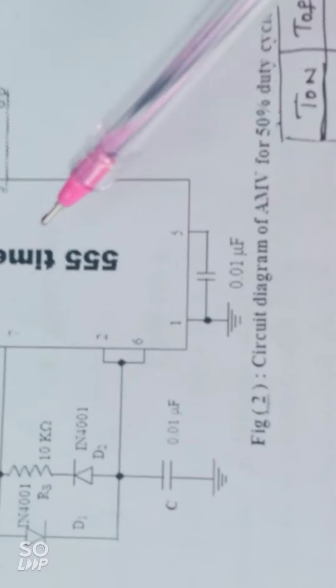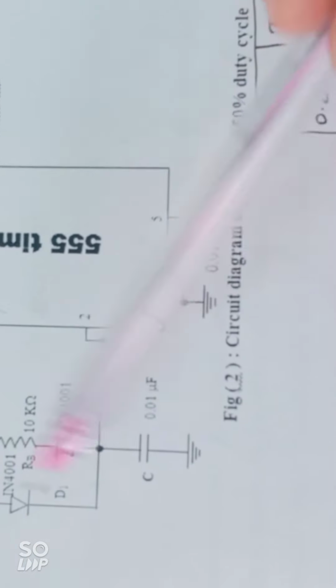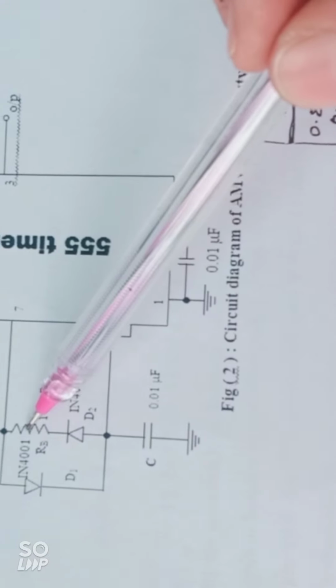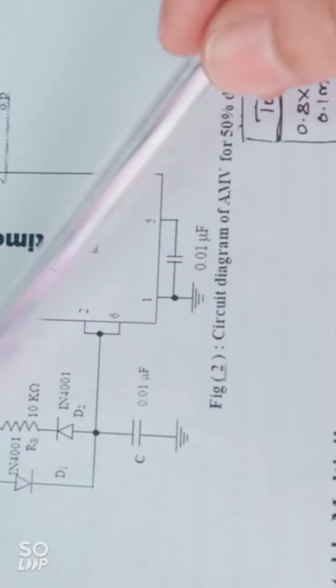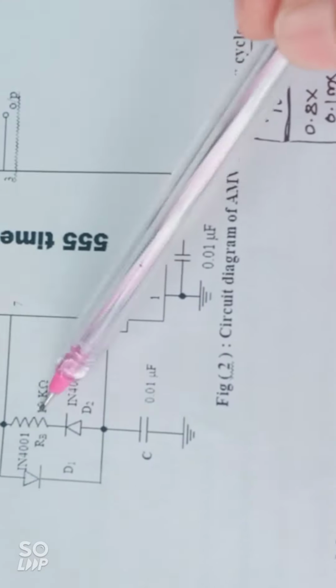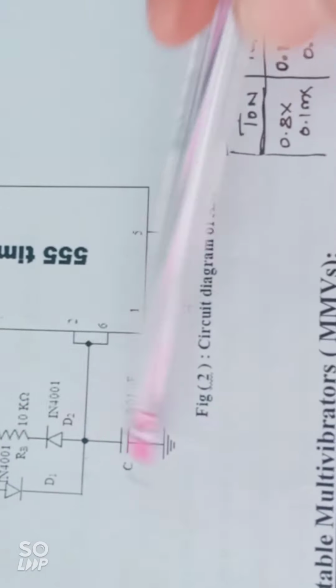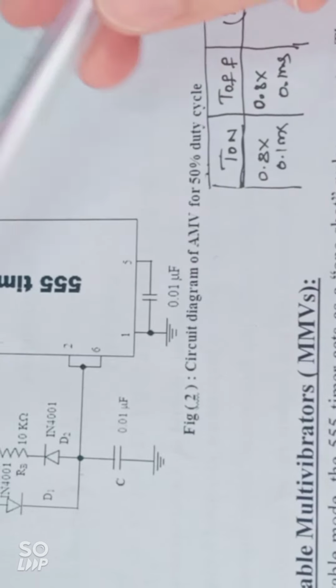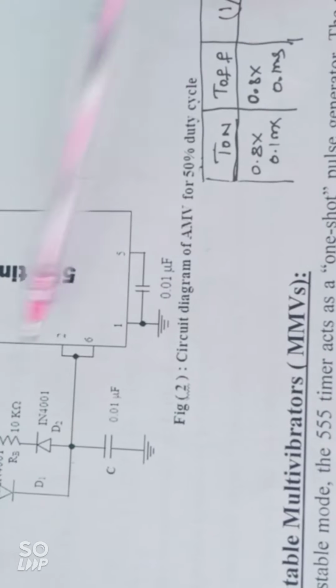This is the circuit diagram. We have these diodes here, IN4001 diodes, and the resistors we got from the design are 10 kilo ohms, and the capacitors are 0.1 and 0.1. We need to make the circuit connection as per this circuit diagram.